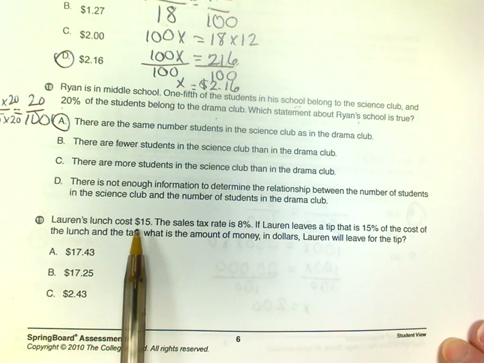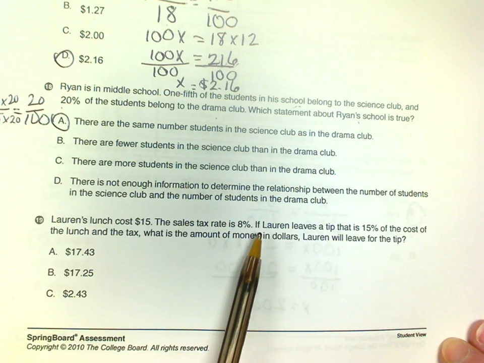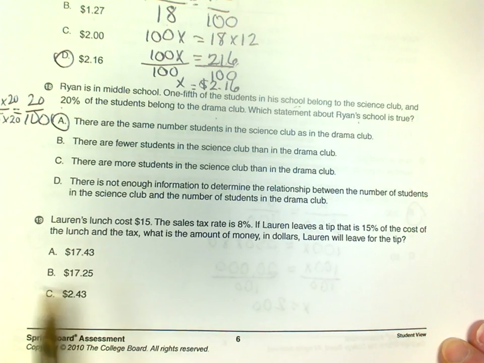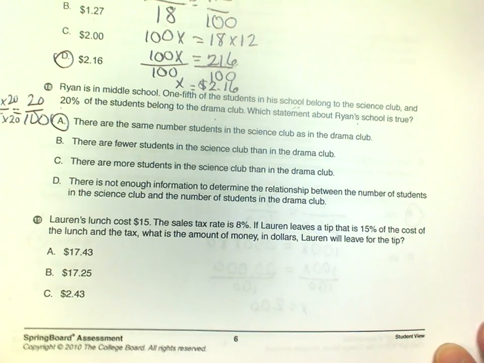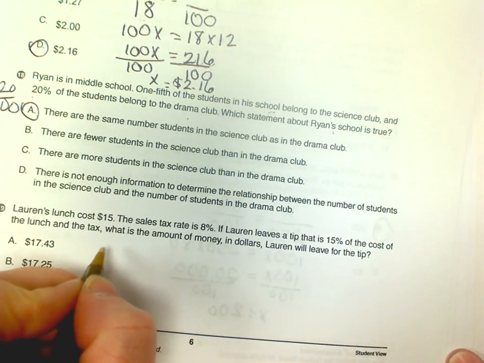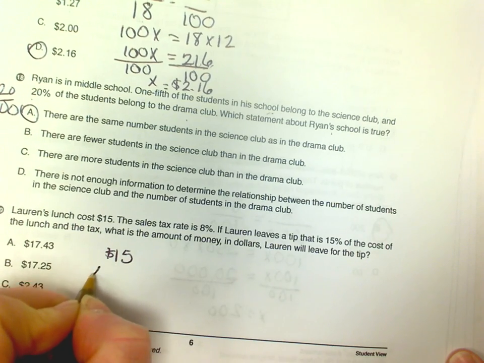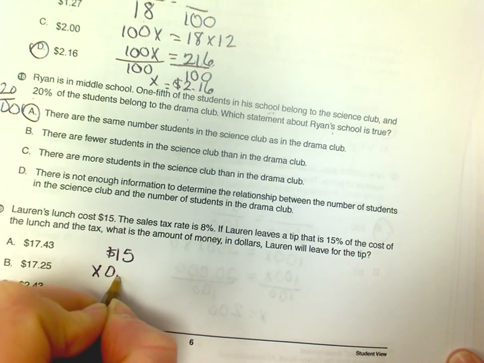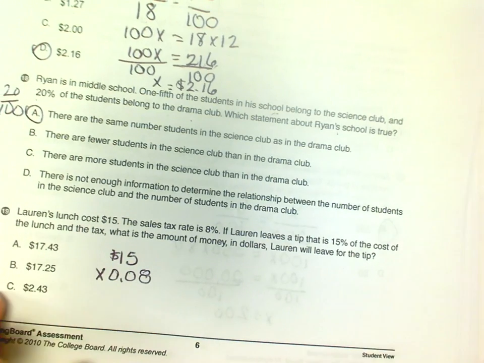Lauren's lunch costs $15. The sales tax rate is 8%. If Lauren leaves a tip that is 15% of the cost of the lunch and the tax, what is the amount of money in dollars Lauren will leave for the tip? So first we need to figure out how much her meal cost with the sales tax, which she would change so that it was in decimal form.